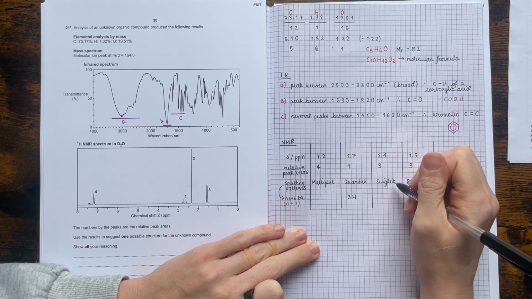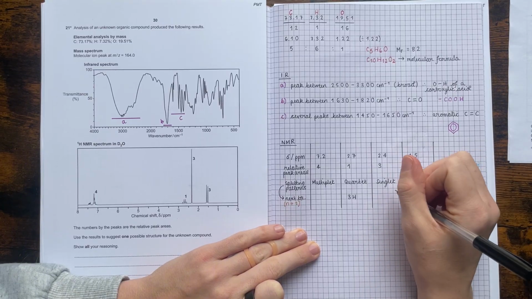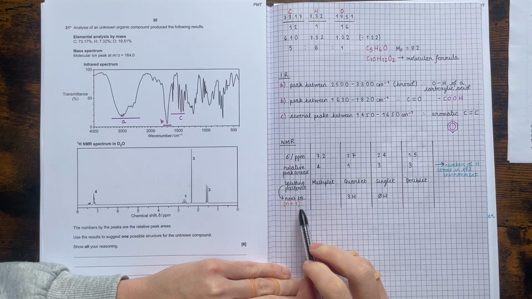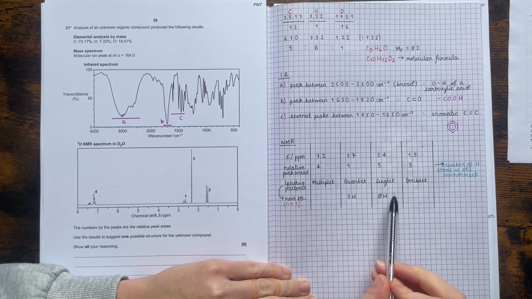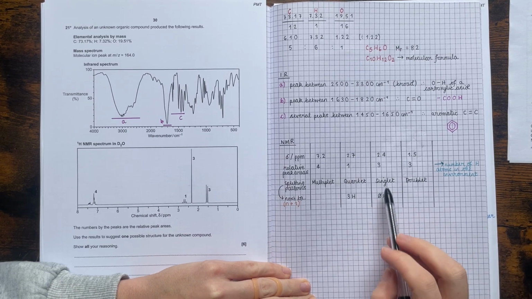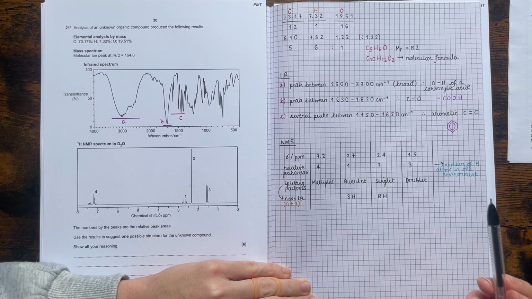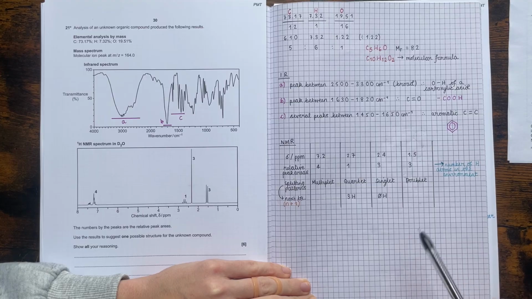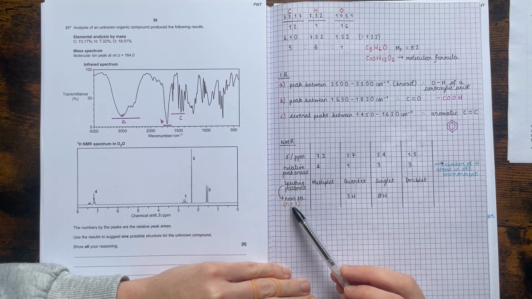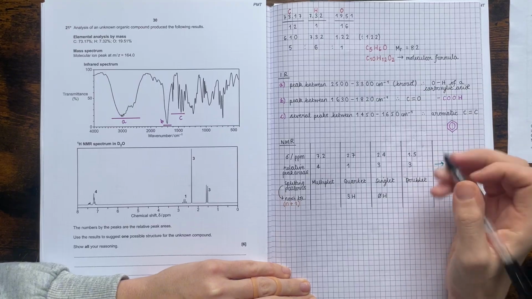The singlet is formed because there are no neighbouring hydrogens, because 0 + 1 is 1. We can't have next to no hydrogens and it not give us a peak at all, because there are hydrogens in that environment, and that's where the n+1 rule is very helpful. And then a doublet needs to be next to 1 hydrogen, because 1 + 1 would give us 2.